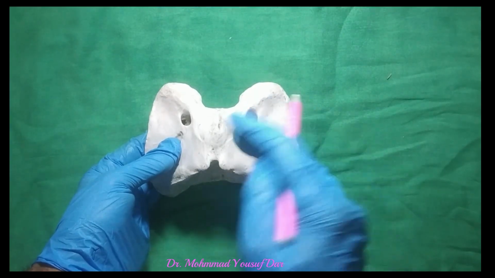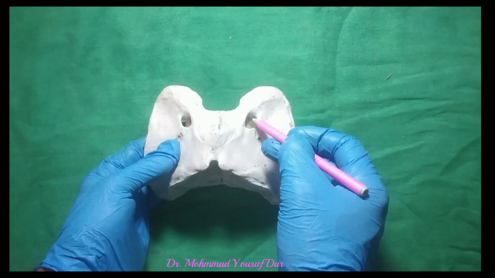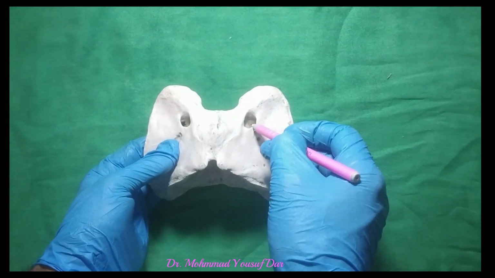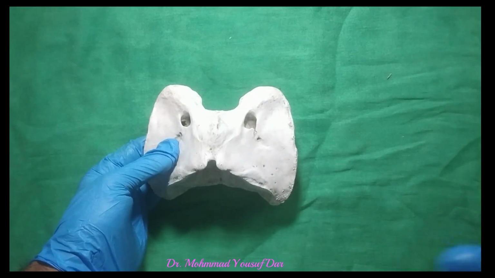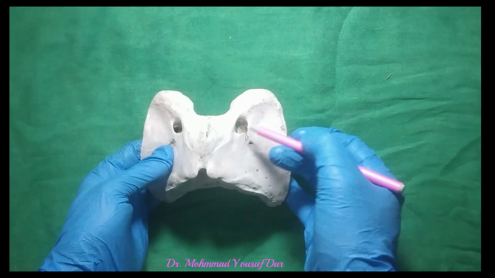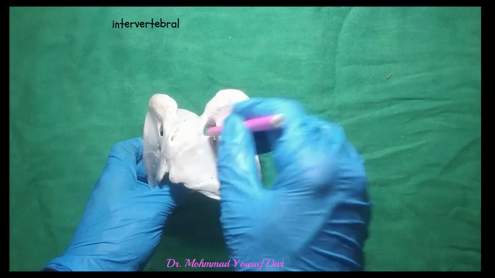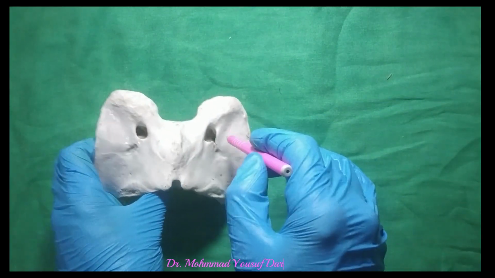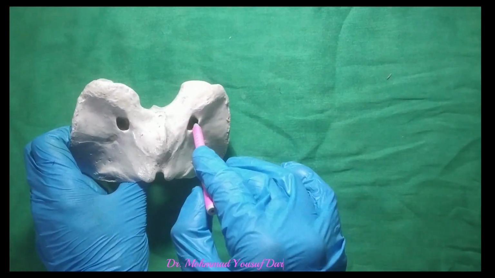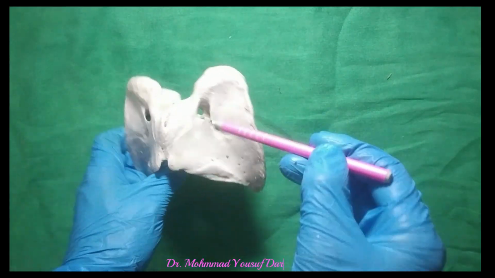This is the dorsal tubercle. On either side, anteriorly, there are two foramens present. One is anterio-internal. This is known as the intervertebral foramen, and here there is another foramen on this side, called the alar foramen.